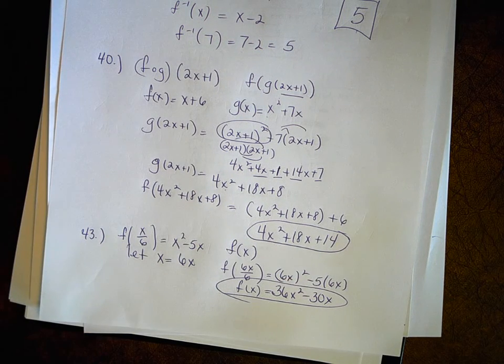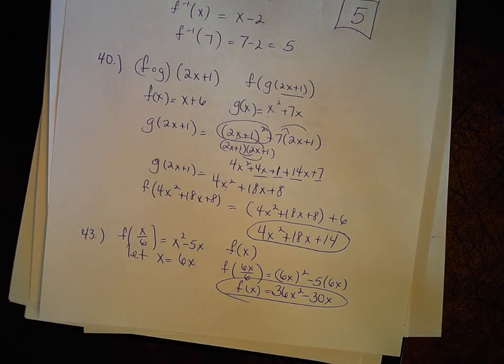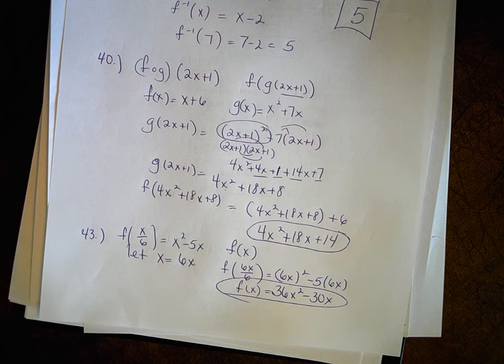Number 42 is just like that. Again, let me know if you guys have any questions. Tomorrow I will go over page 4. And then on Monday, I will go over page 5.